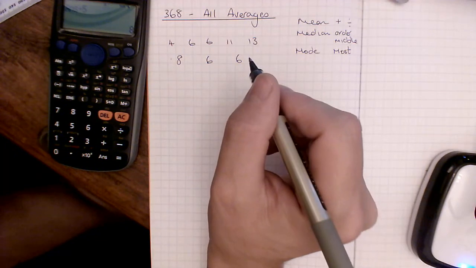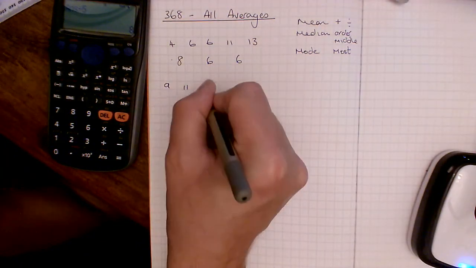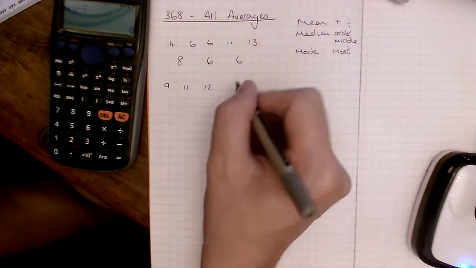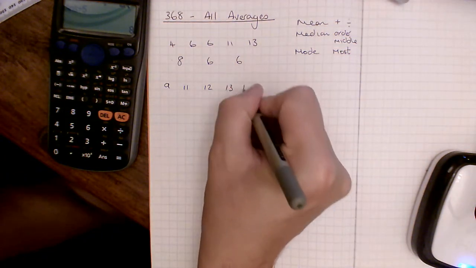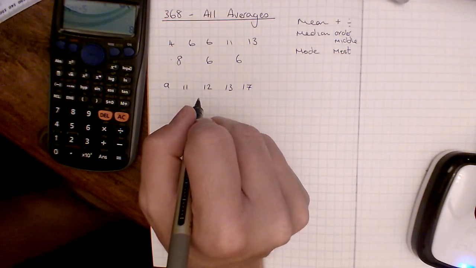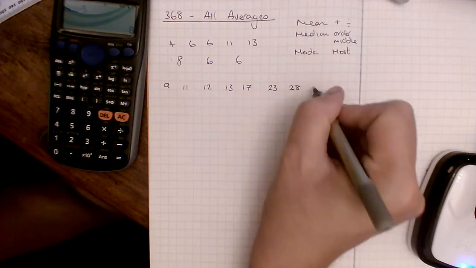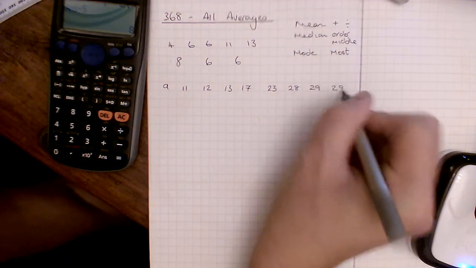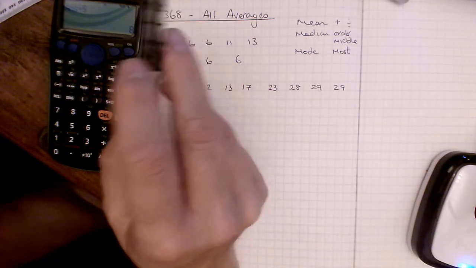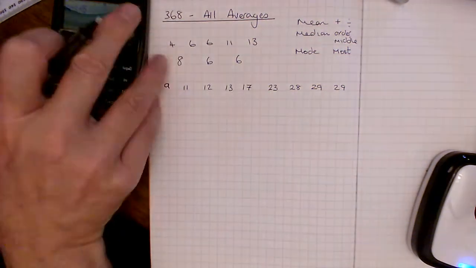Second set, if I write them in order, I've got 9, 11, 12, 13 and 17, and I'm in the 20s, 23, 28, 29, 29. Let's count: 1, 2, 3, 4, 5, 6, 7, 8, 9. 9 on the screen, so that's probably right. Okay, so the mean, let's go.